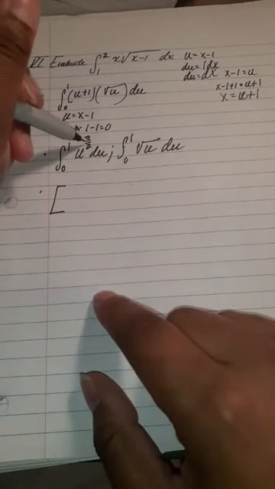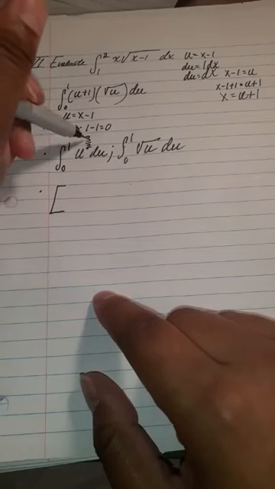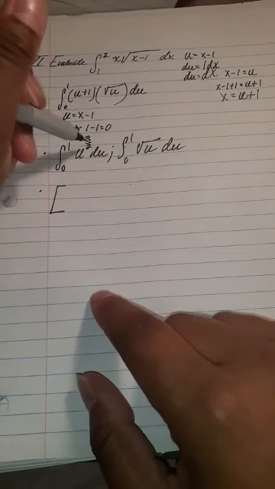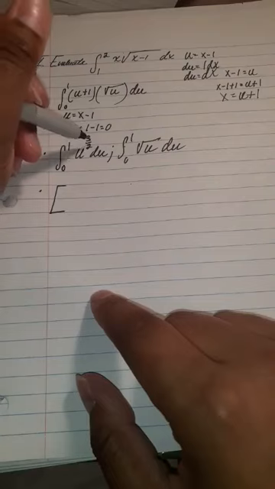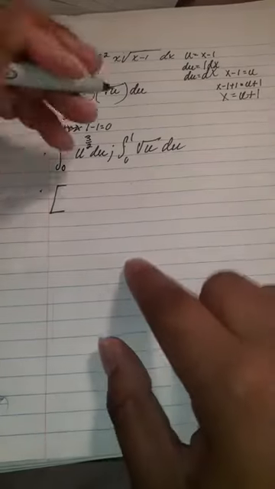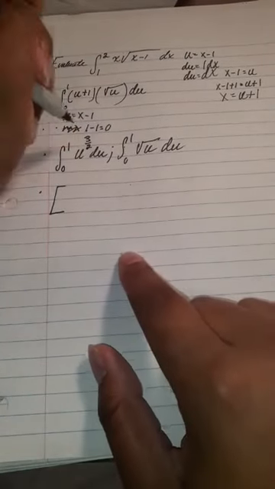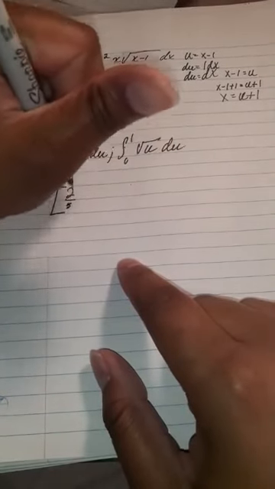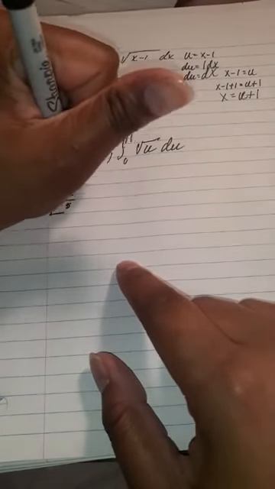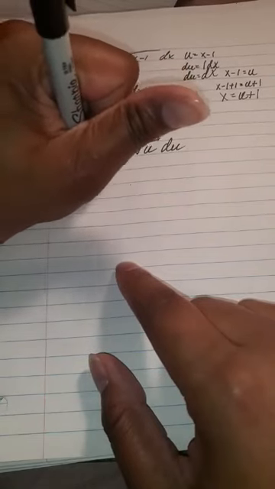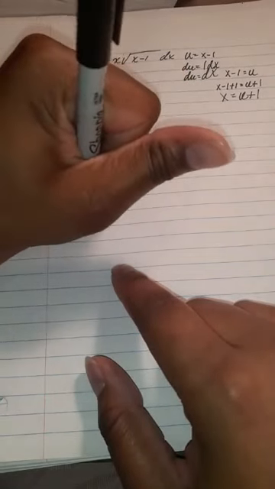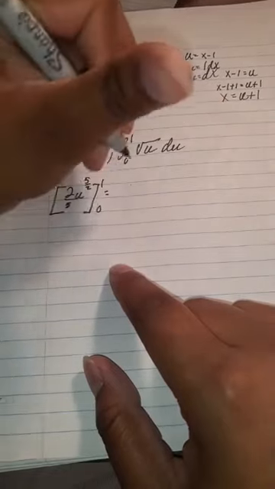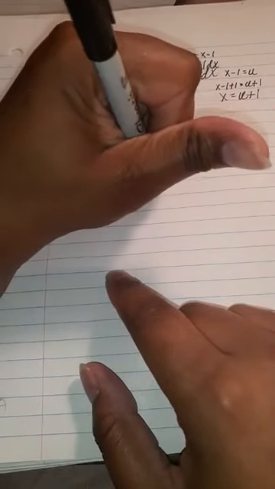So if I just did power rule here, I know that I add 1 to the exponent. 3 halves plus 1 is 5 over 2. So I'll get u to the 5 over 2 over 5 over 2, which I could just write as 2 over 5 u raised to the 5 over 2. And then you can evaluate that from 0 to 1. If we do that, we'll just get 2/5 minus 0, which is obviously just 2/5.